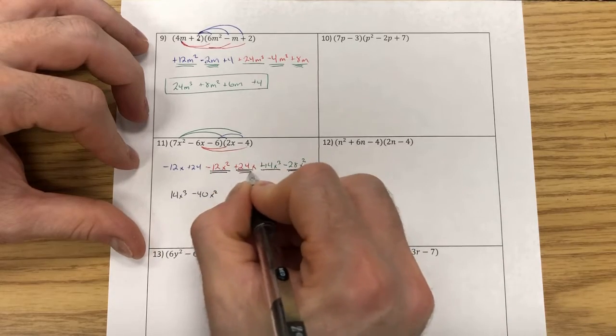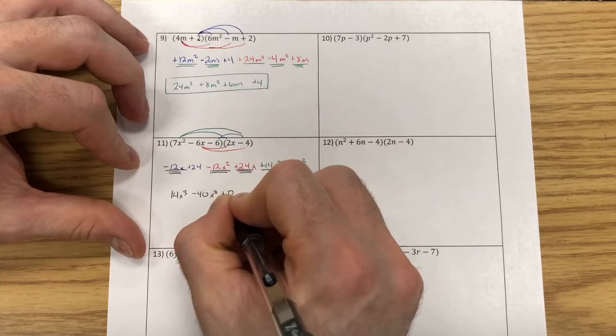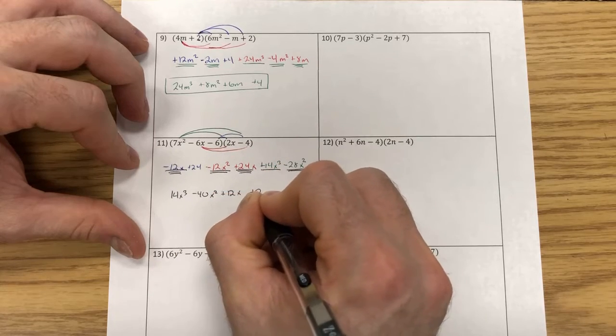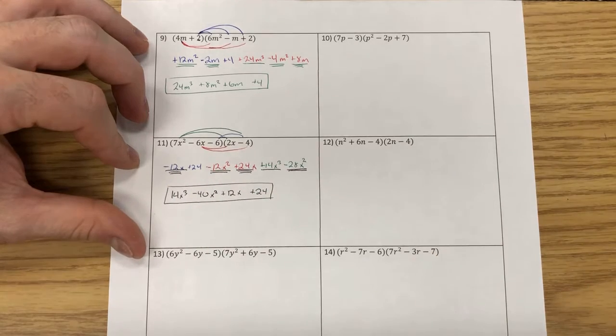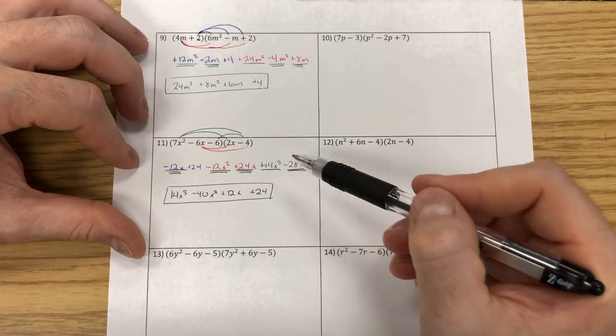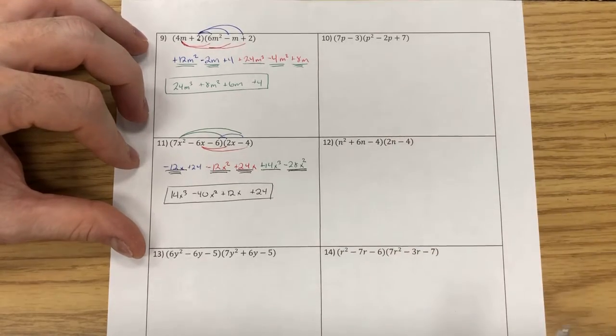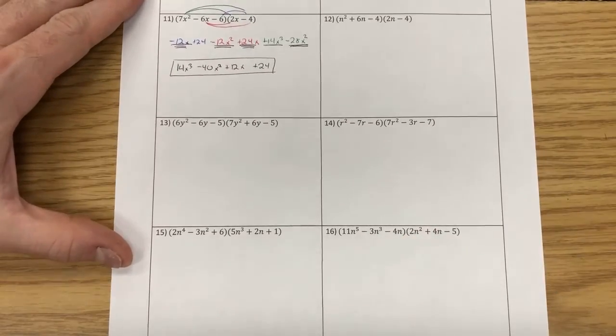Move down to my single x's. 24 minus 12 gives me 12x, and my constant. Perfect. And so we got the idea. Whether it's 2 by 3 or 3 by 3 or 3 by 2, it's going to work the same as the following two questions. Let's take a look at what a 3 by 3 problem would look like.